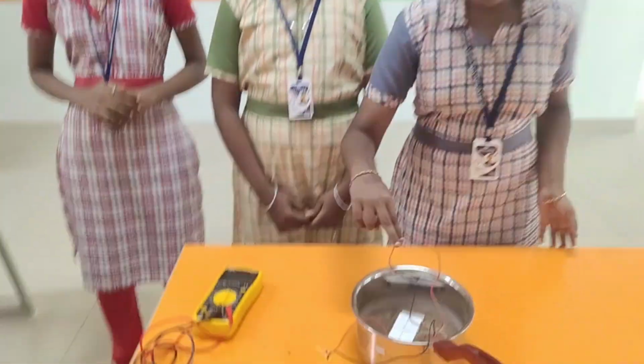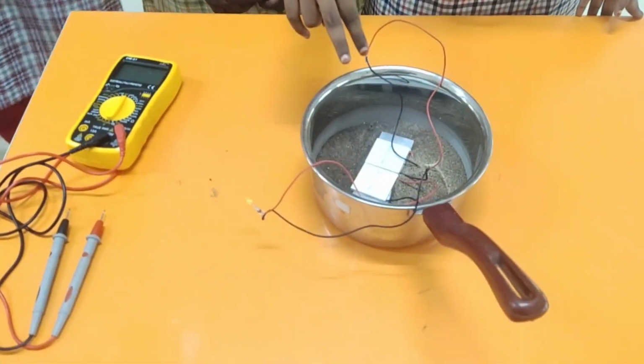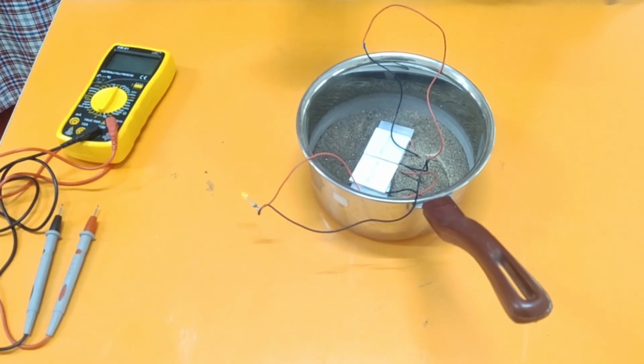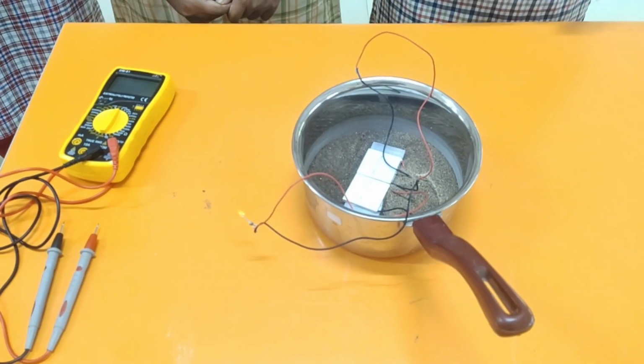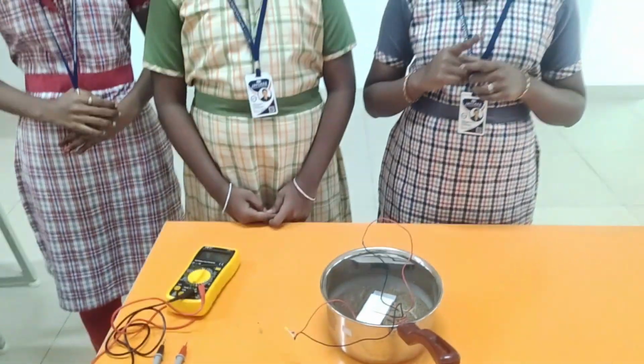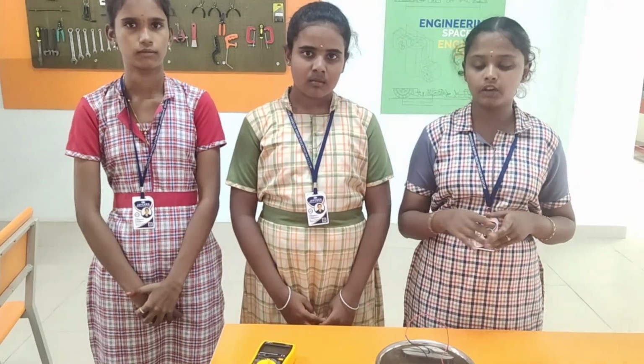Here the sand is heated to 400 degrees Celsius. Two Seebeck generators are taken, looped, and placed in the sand by covering them with a heat sink. Once the sand reaches the maximum temperature, the thermal energy is converted into electrical energy. Once the electrical energy reaches the adequate voltage, it is indicated by turning on an LED.